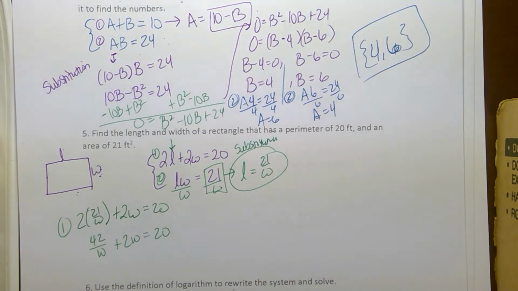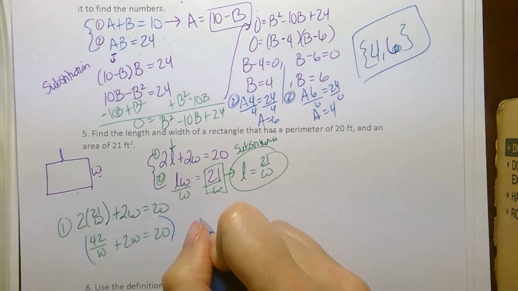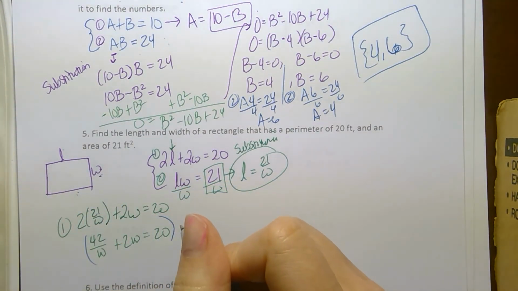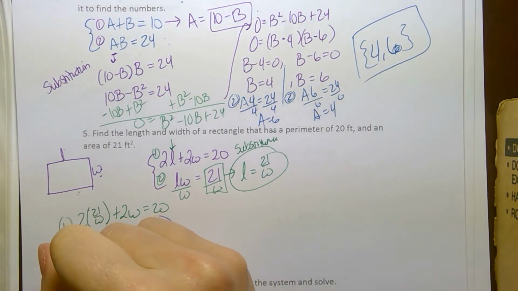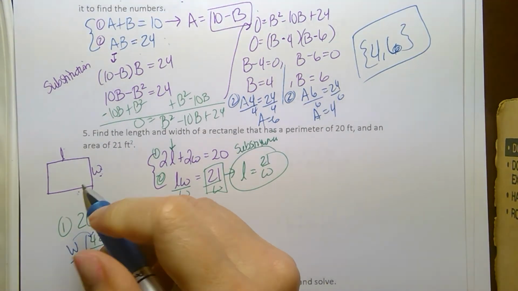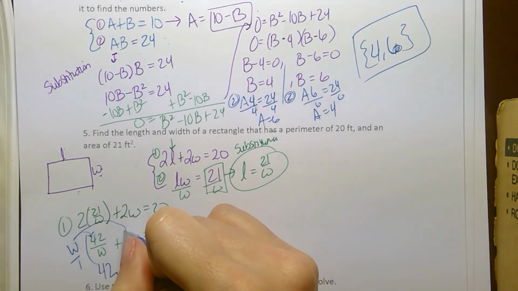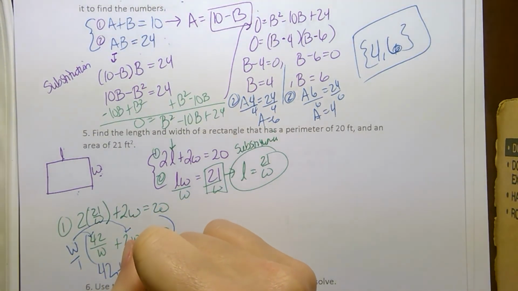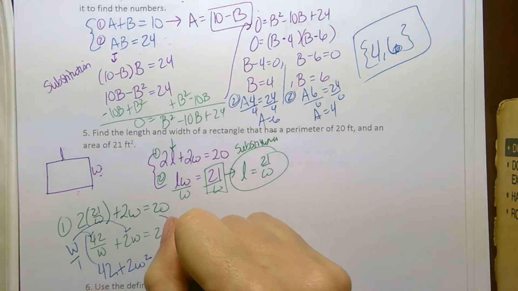And I've got that ugly denominator of W there that we want to get rid of. Well, to get rid of that denominator, I can multiply everything in the equation. This only works for equations, but I can multiply everything in the equation by that least common denominator. So basically, I'm multiplying everything by W over 1. When I do that, I distribute it to this first term and the W's cancel out, and I've just got 42. When I distribute it to the second term, I've got plus 2W squared equals 20W.